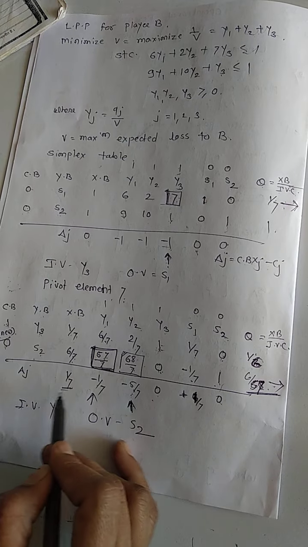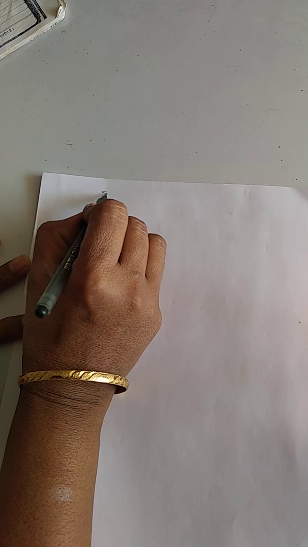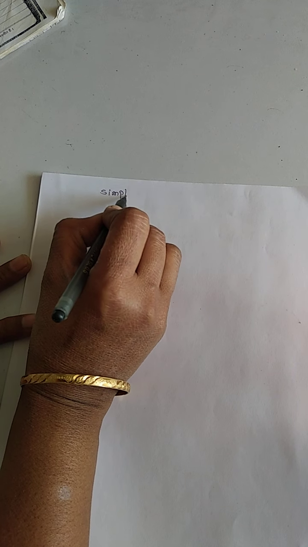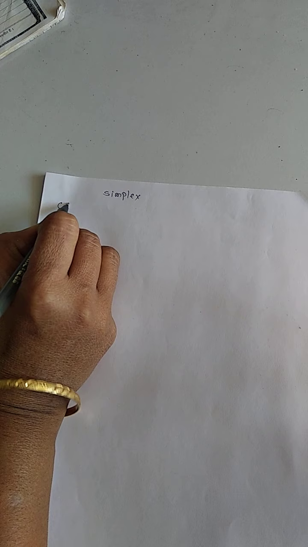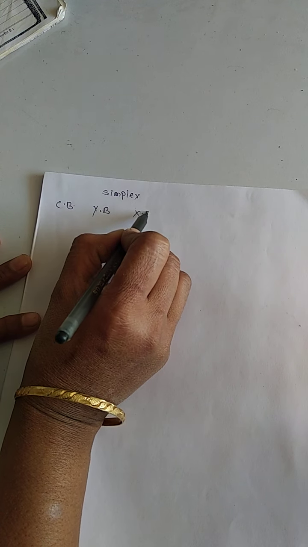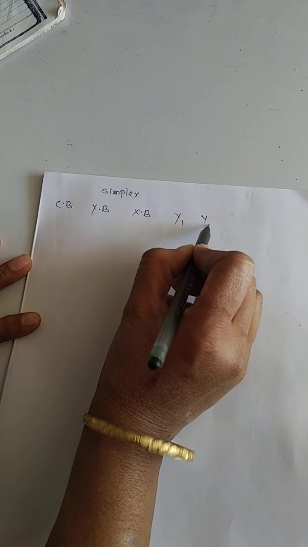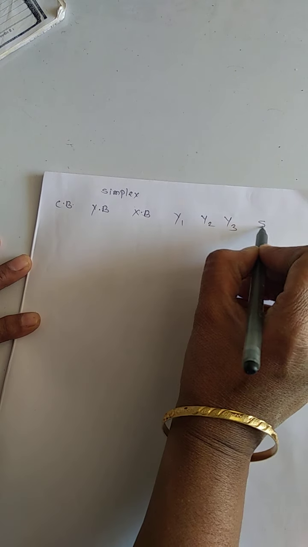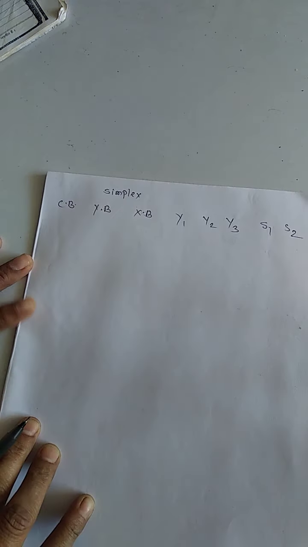and find a simplex table. Then next simplex table is CB, YB, XB, Y1, Y2, Y3, S1, S2.